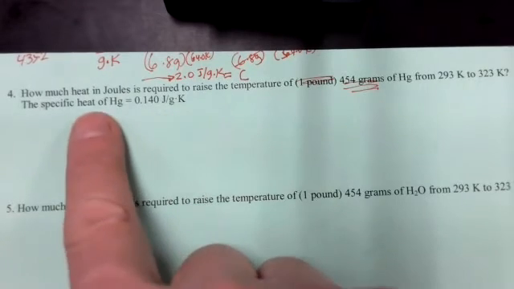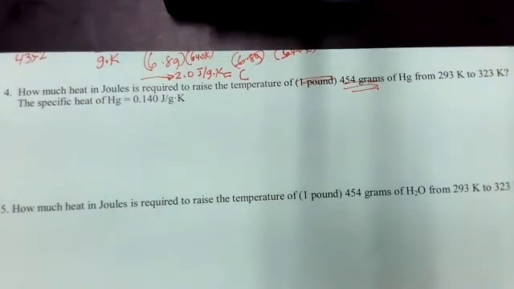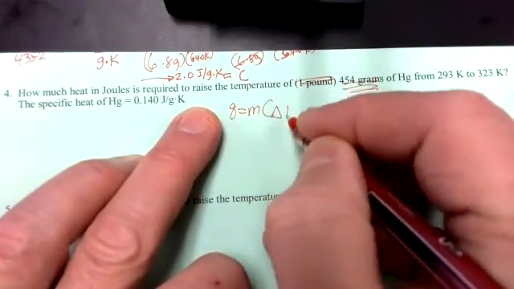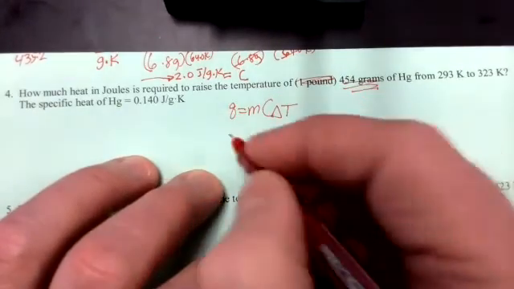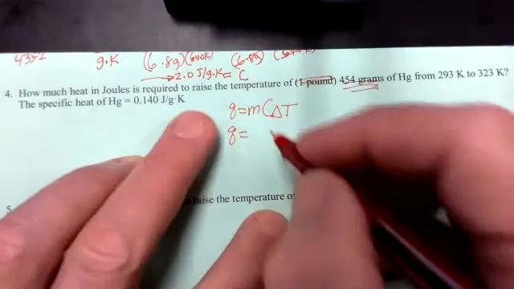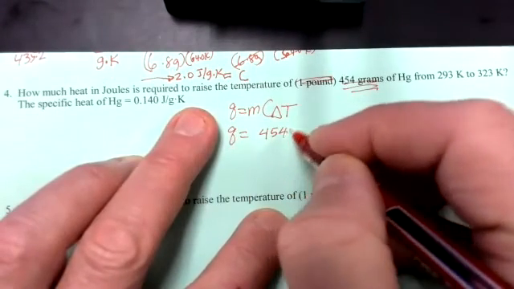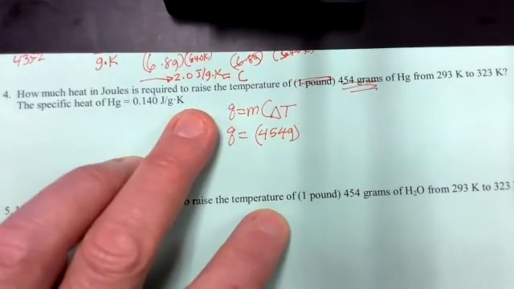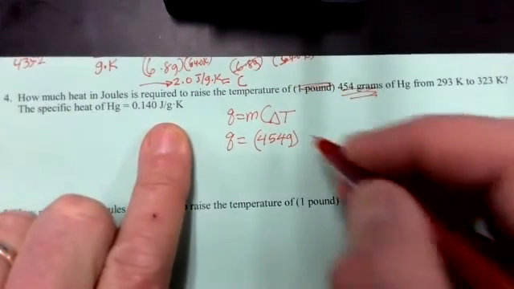So the question now is how much heat in joules? So to do this, we have to write this formula. Q equals mc delta T. The Q is the unknown. We don't know how much energy it is. The mass is 454 grams. What the heck is C? That's C right there.